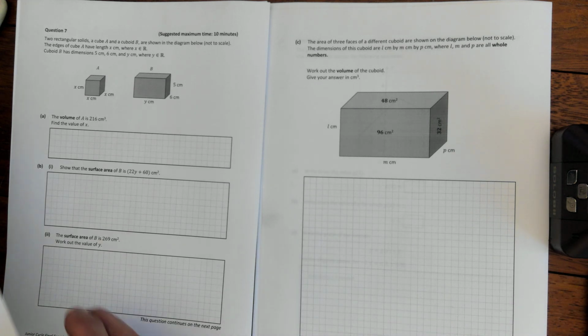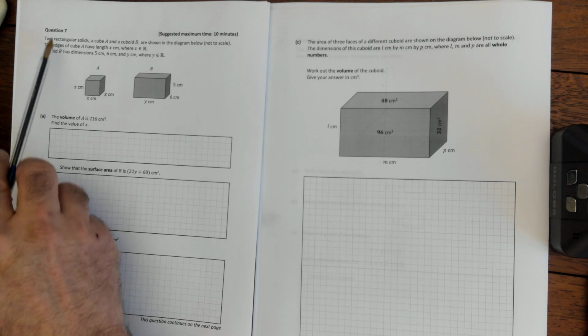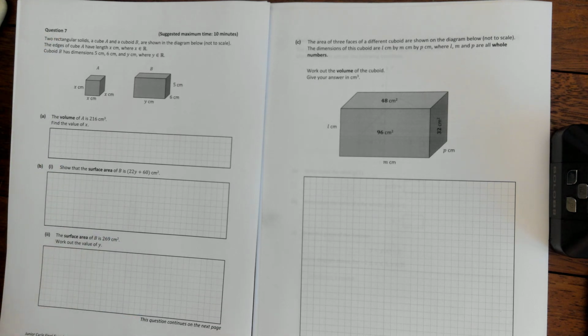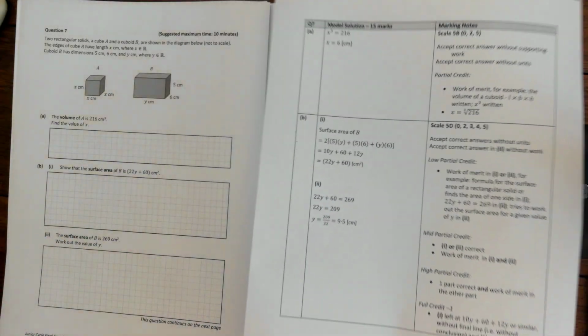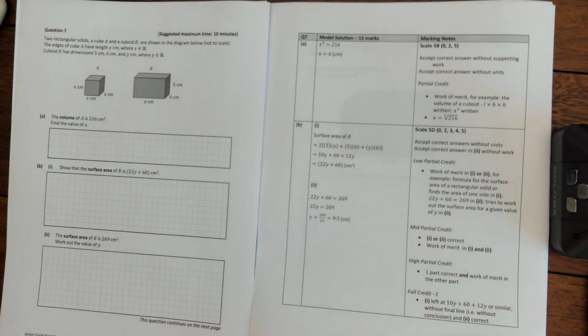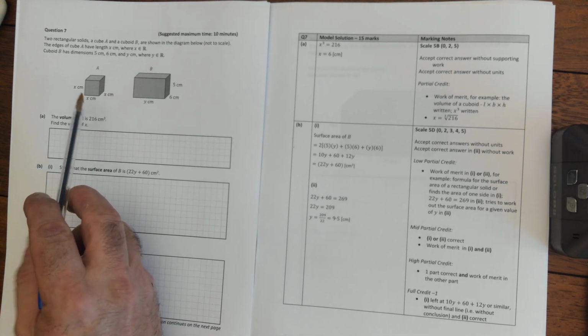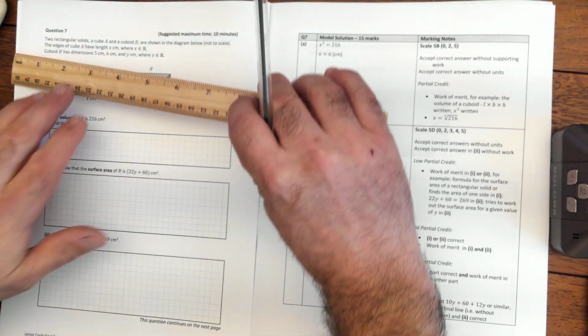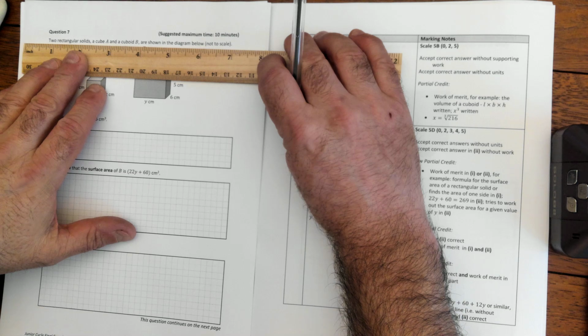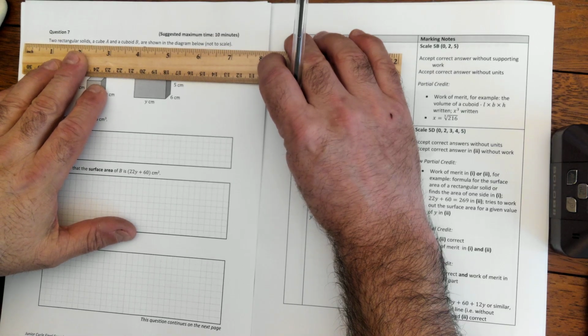Okay, welcome back, students. So we're looking at the 2024 paper question 7 higher level junior cert maths. Okay, so here's the question. I'm just going to drop the marking scheme for questions A and B down here, and we'll get to work on the left hand side. So we'll read for understanding two rectangular solids.